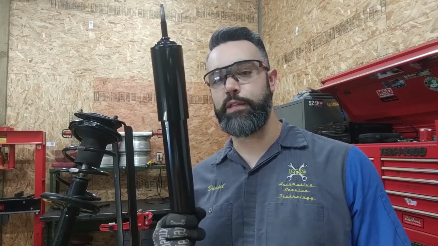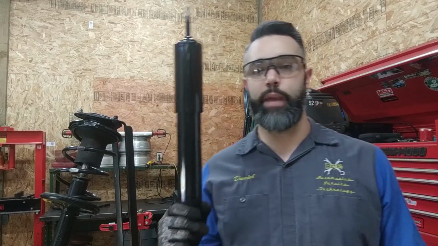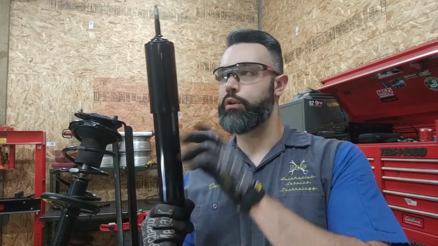If these are recommended before you see any visible signs of failure, it is a maintenance item and it is not a repair. Once you see moisture or you see damage occur to it, replacing these is then a repair. So the difference between maintenance and repair: maintenance is proactive, repair is reactive.